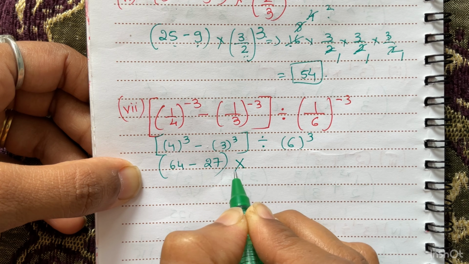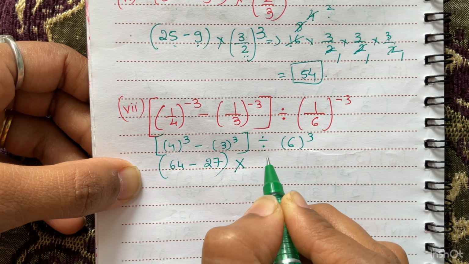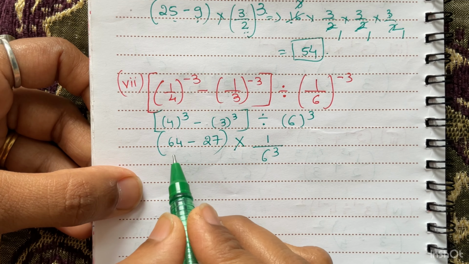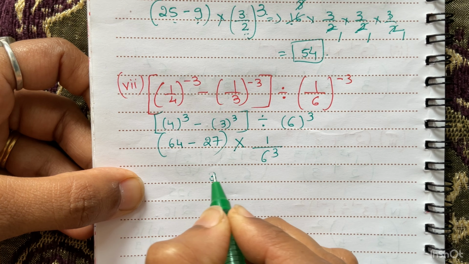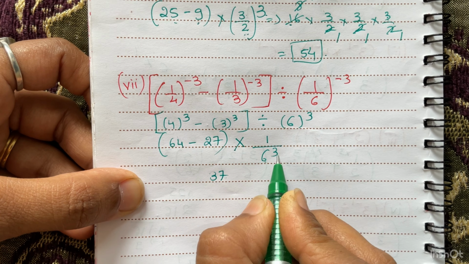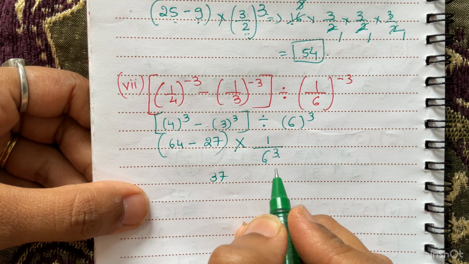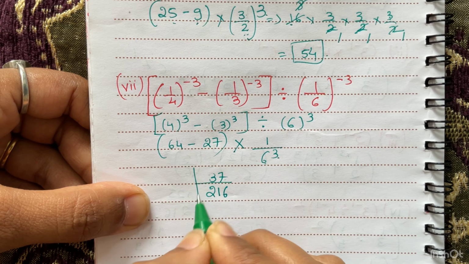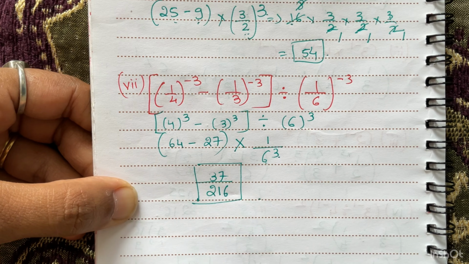Now let me convert to the multiplication sign. Now here the reciprocal happens, so I'll get 1 by 6 raised to the power 3. Now here 64 minus 27 I'll get 37, and here I'll do 6 three times multiplication, like 6 6s are 36, 36 6s are 216. So for this the answer we will get is 37 by 216.